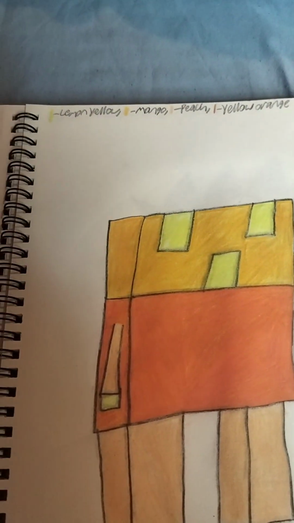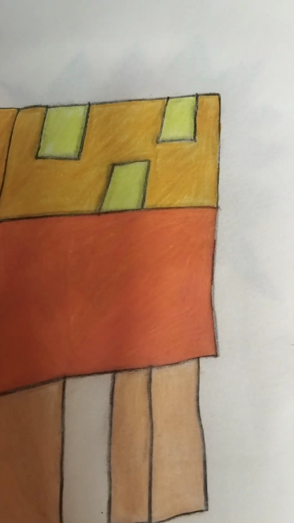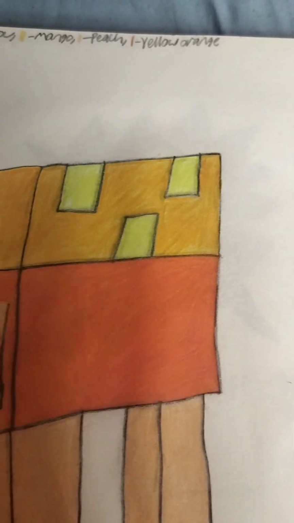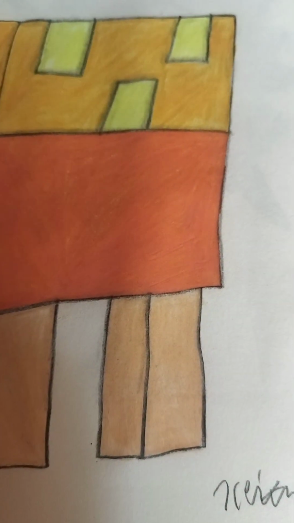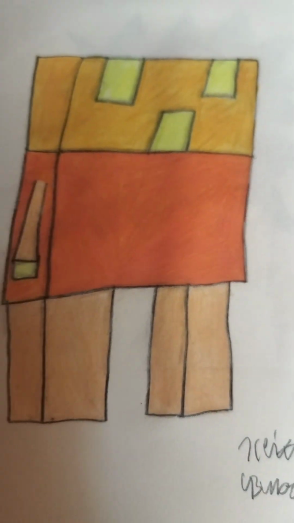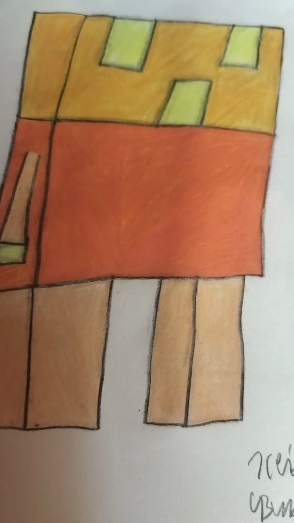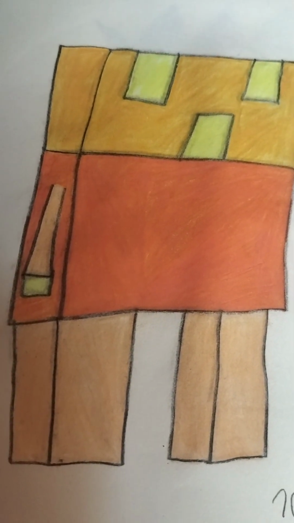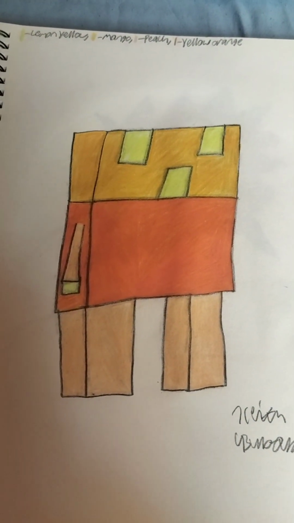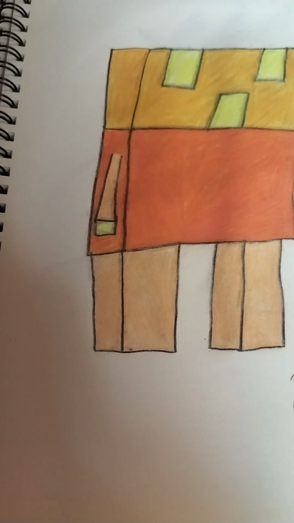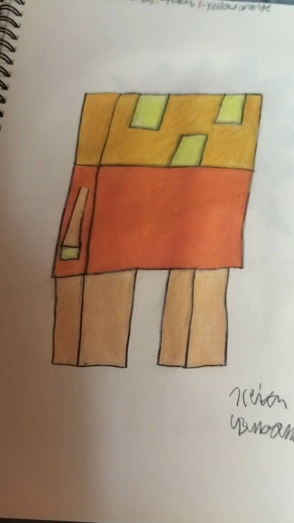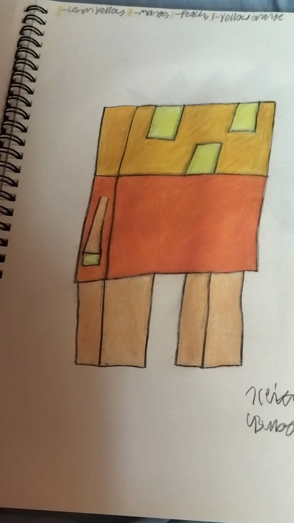Now, for colors, we had lemon yellow for the eyes and mouth, mango for his head, then peach for his arm and legs. The other arm is hidden, like on the other side of his body. Then some yellow-orange for the body itself. Oh, and lemon yellow for the hand. Forgot about that. I think this one turned out pretty good. One thing I would have done different is make the arm 3D too. A little mistake on my part. Maybe next time.